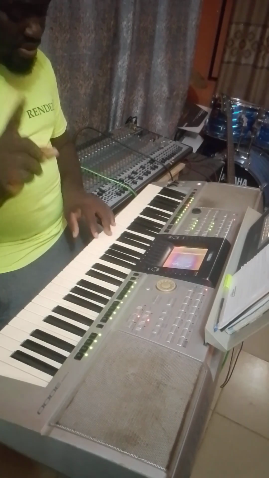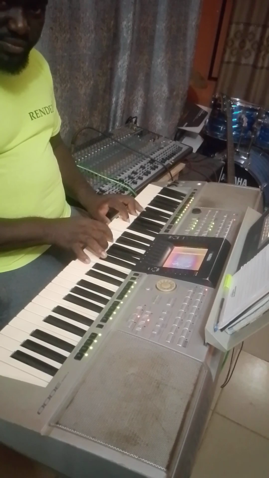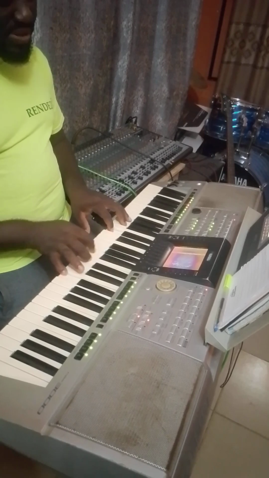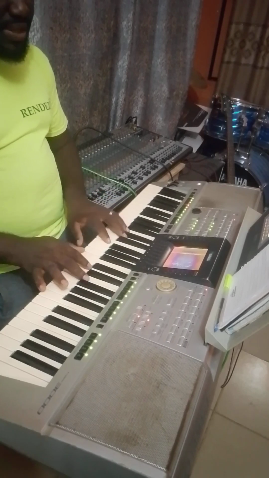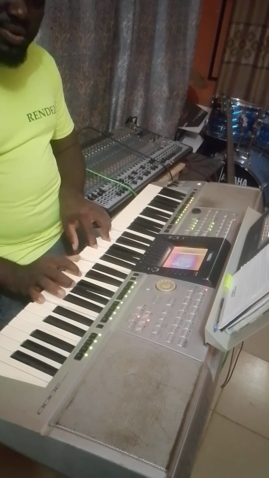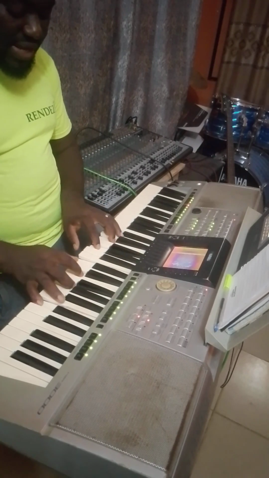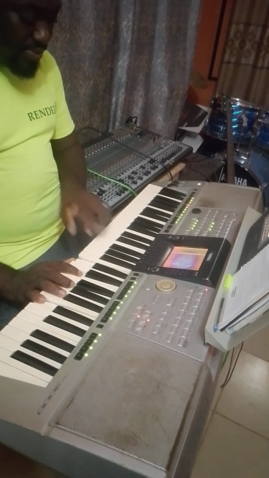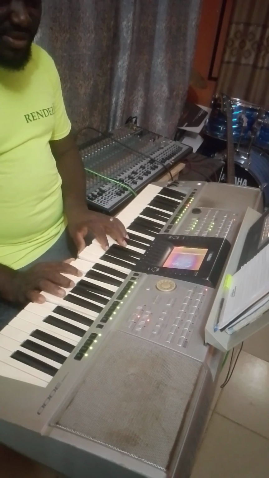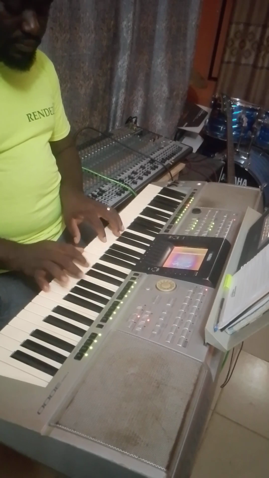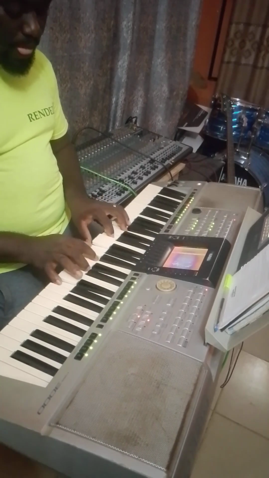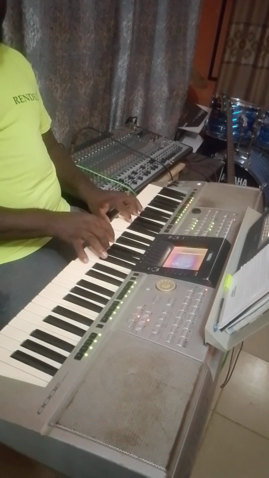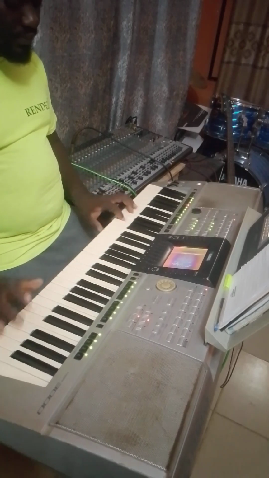Remember what 1 is? 1 3 5. So we have do, re, mi, fa, sol, la, ti, do. If you notice, I'm playing the triads with both hands, left and right. That is how you should practice too. Practice the triads with both hands at the same time. Then let's run it back. You understand?